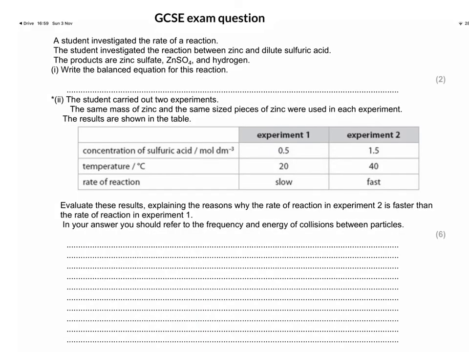Right, to show that we've understood that, we're just going to have a go at a quick exam question. It says, a student investigated the rate of reaction between zinc and dilute sulfuric acid. The products are zinc sulfate, and it gives you the formula of zinc sulfate, ZnSO4, and hydrogen. Write a balanced equation for this reaction.